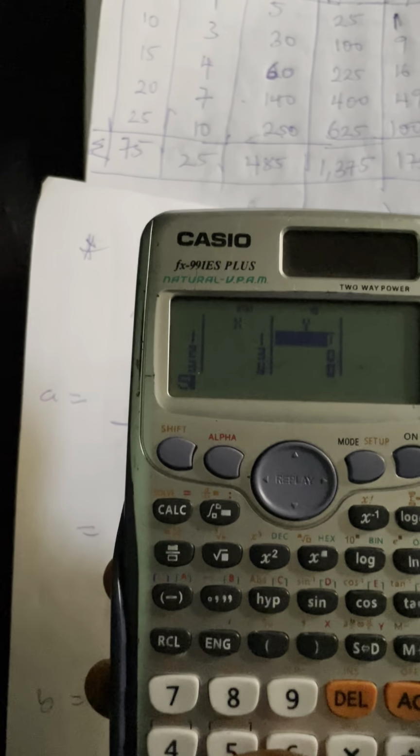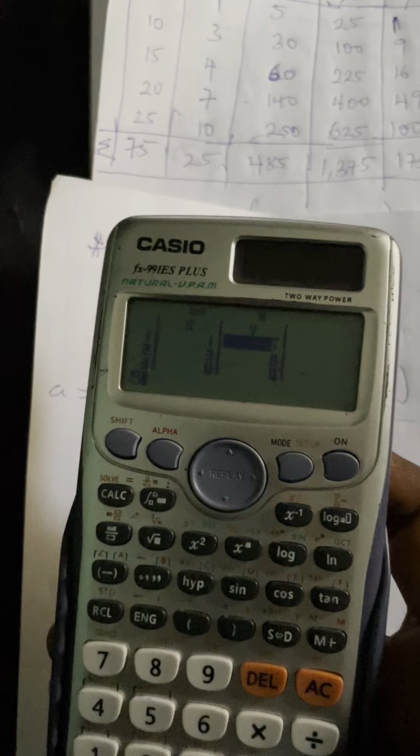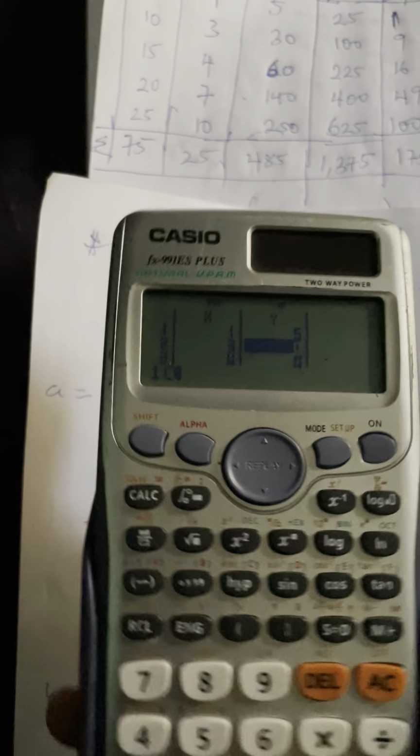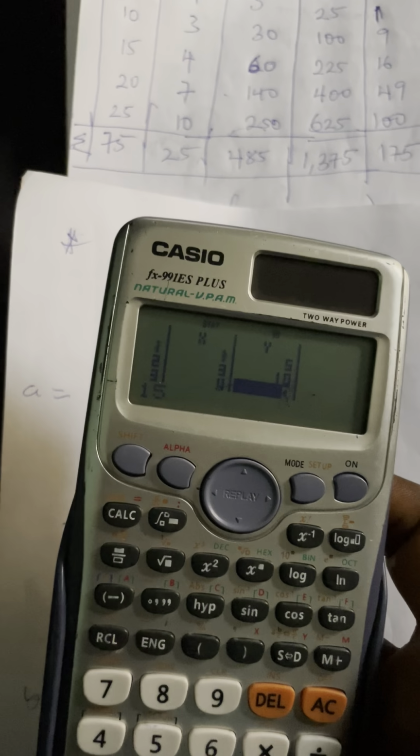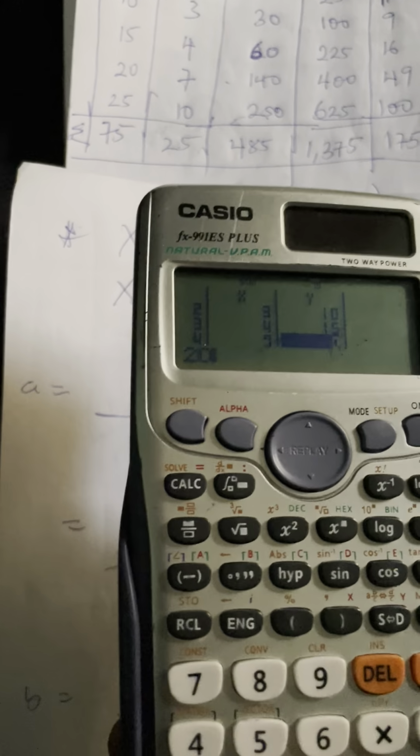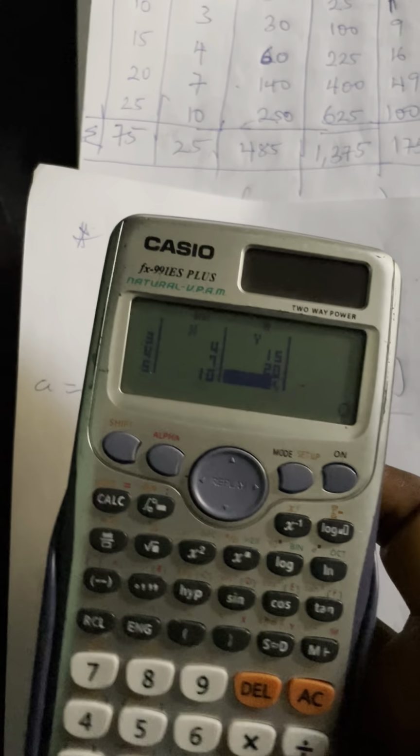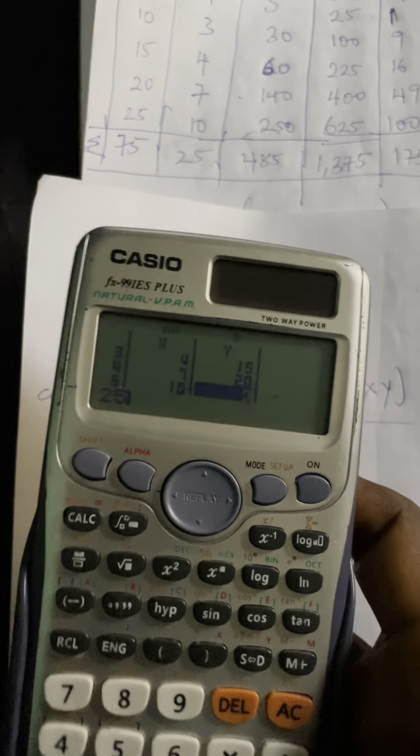So we are inserting the values of x under y. So 5 equals to, we have 10, press equals to, we have 15, equals to, we have 20, press equals to, we have 25, press equals to.